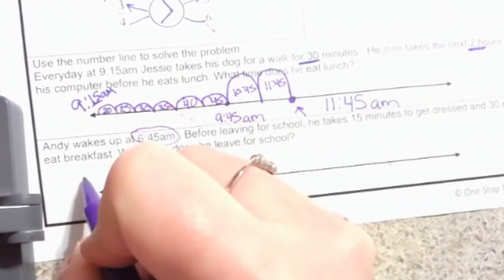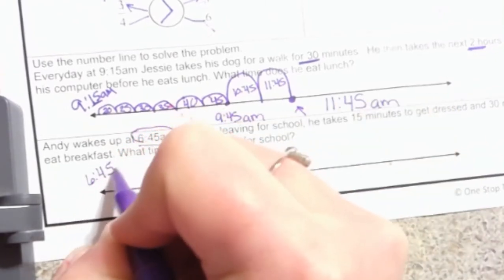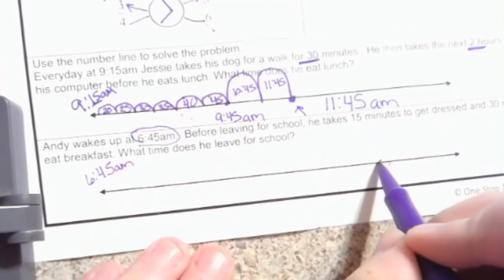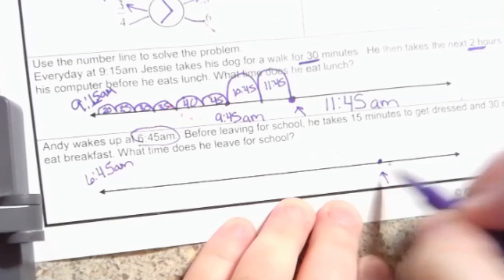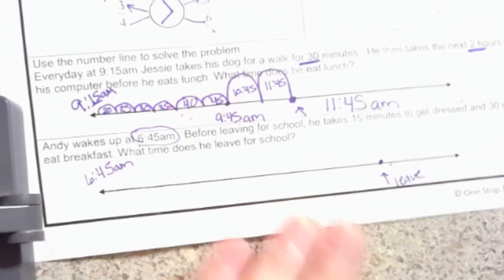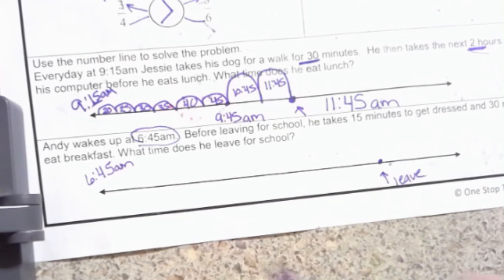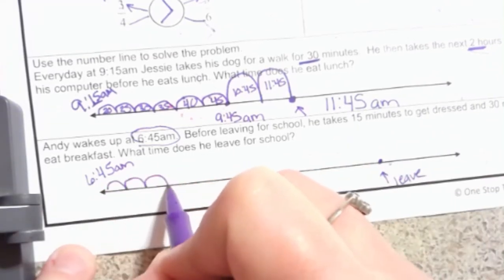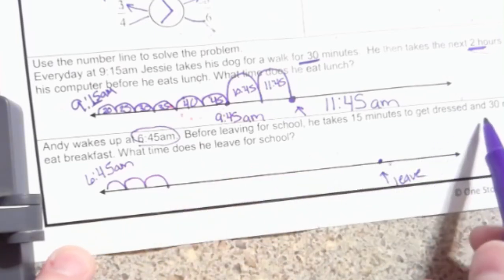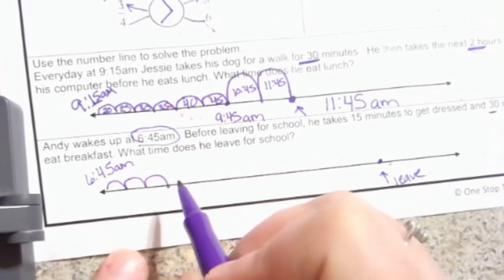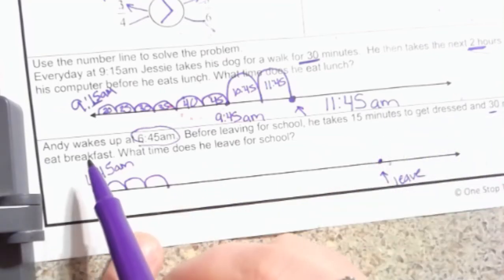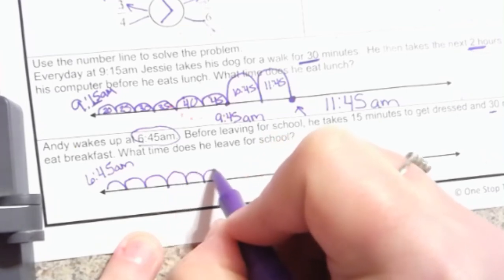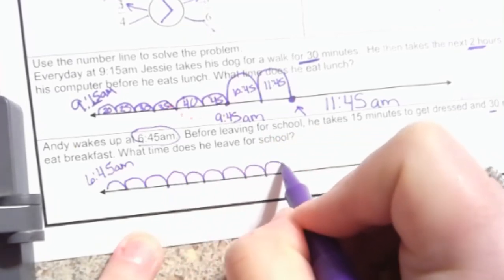So put your start time over here, 6:45 a.m. And we know that he's going to do some things, and then we want to know what time he's going to leave for school. So it says 15 minutes, 5, 10, 15 minutes to get dressed, and then 30 minutes is eating his breakfast. So we're going to go 30 more minutes. 5, 10, 15, 20, 25, 30.